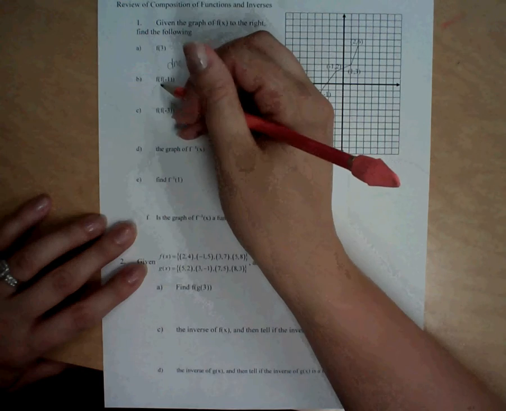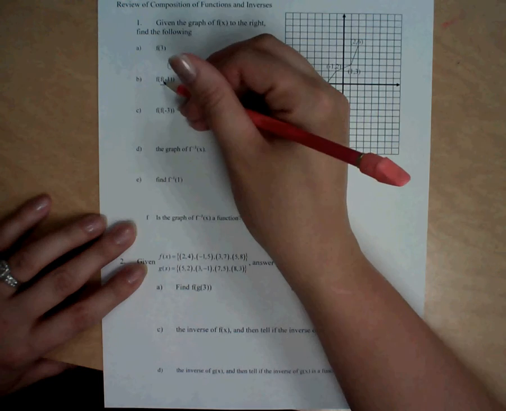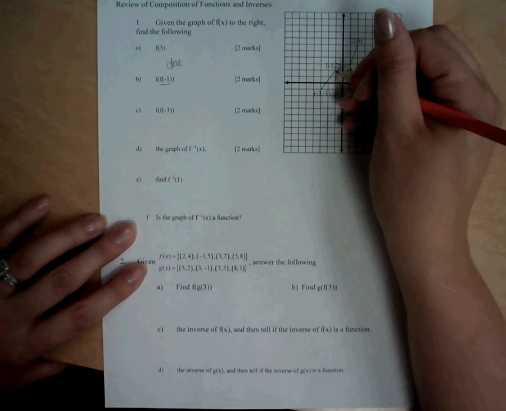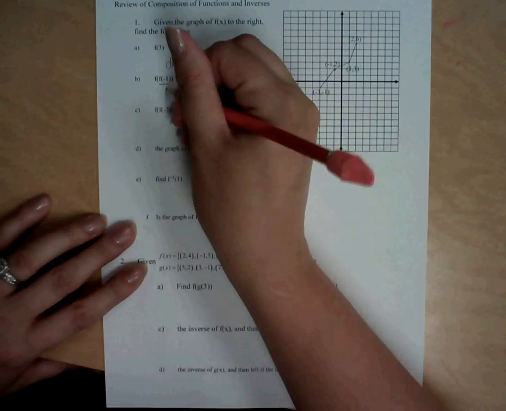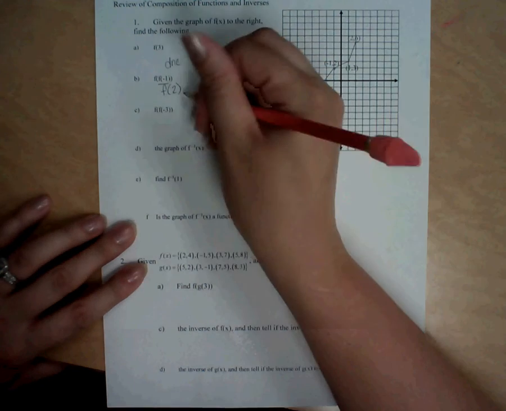F of negative 1. Well, f of negative 1, this is a composition. We work inside first. F of negative 1 is 2. Then I want to find f of 2. F of 2 is right up here at 6.